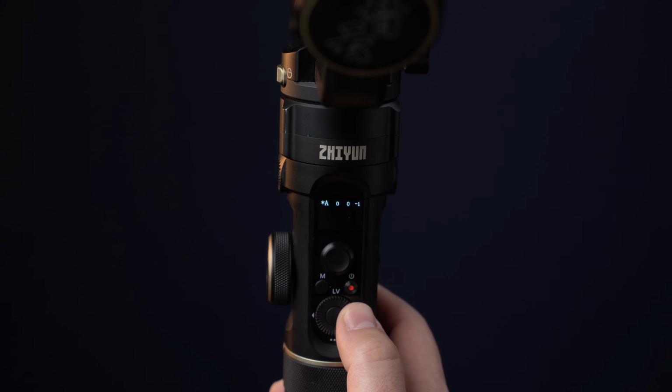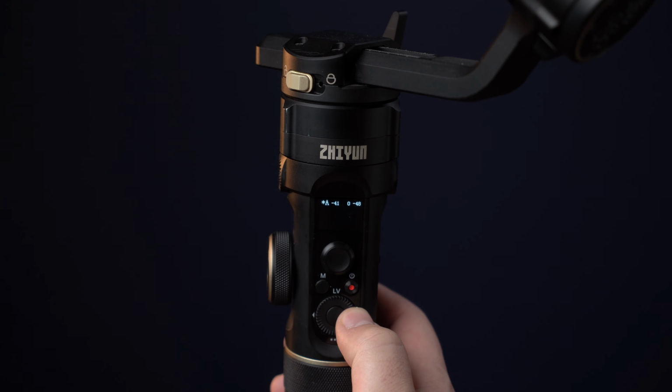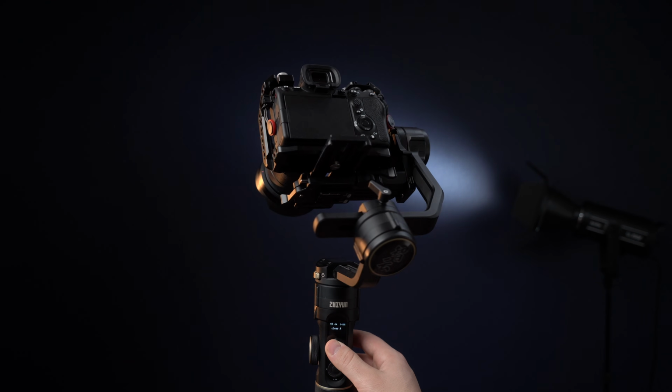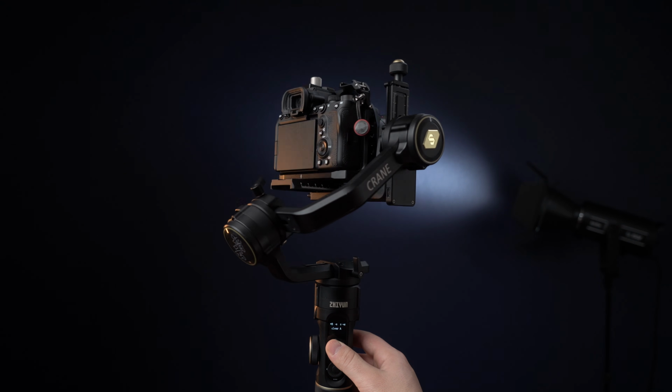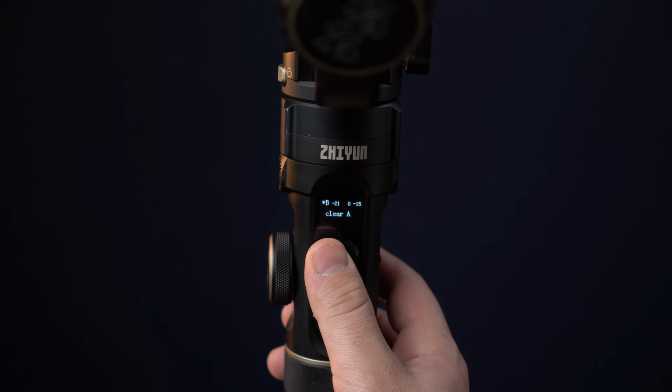Go ahead and right click on points, and then use the joystick on the gimbal and set your A point. Once you're happy with your A point, right press on the dial, and then go ahead and move the gimbal to your B point. And you can enter a lot of different points as you see fit. And once you're happy with that, you have two different options.